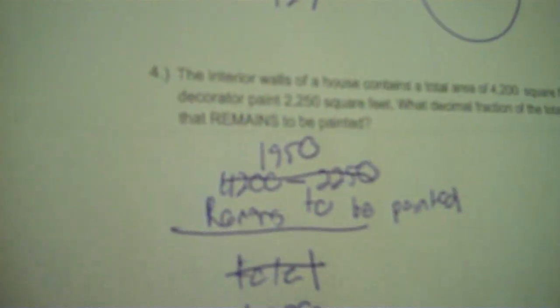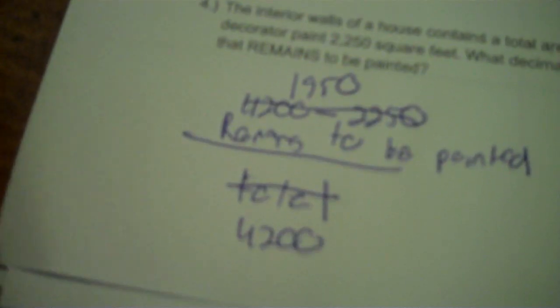Okay, if you want me to explain it to you, that's fine. But so the remaining part, remember, not the painted part, the remaining part I divide, 0.46. So I don't want to use just 2250 because that's what they have painted. The remaining to be painted, I need to subtract that from my total.